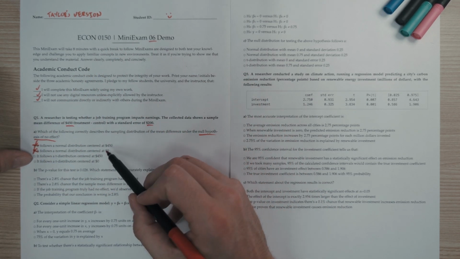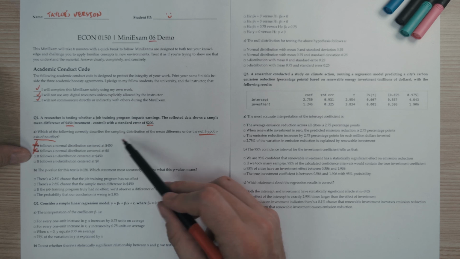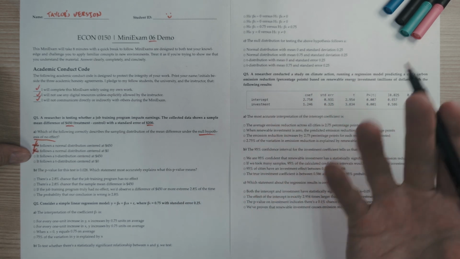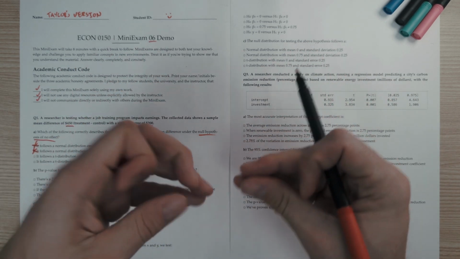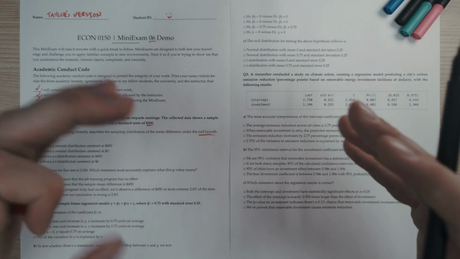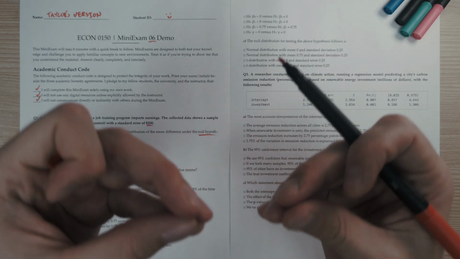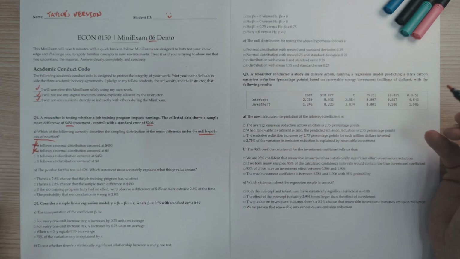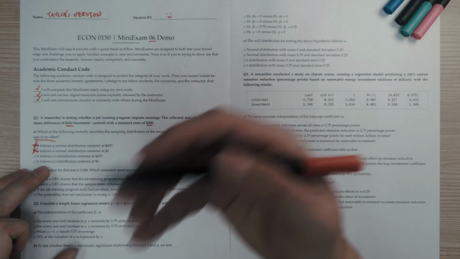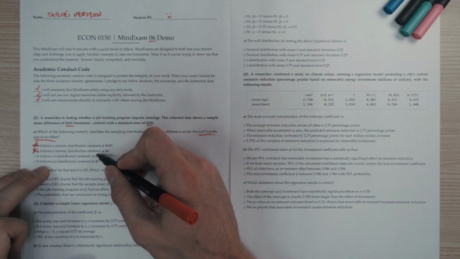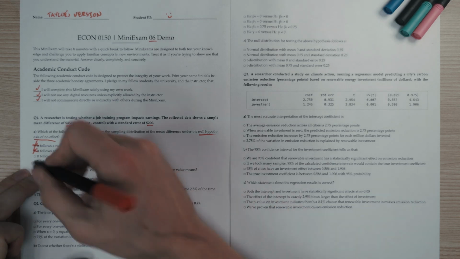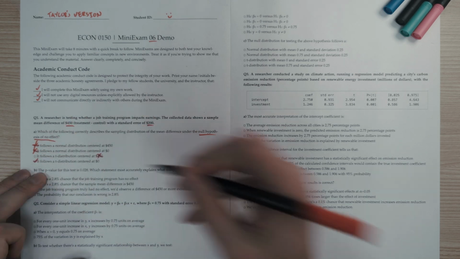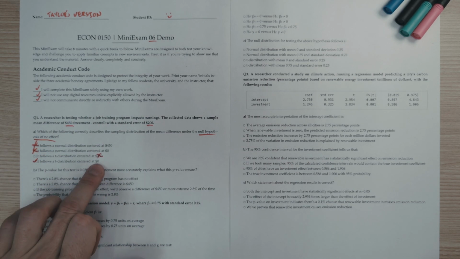And then the sampling distribution of the mean difference under the null hypothesis is going to be centered on the null. We talk about how it's mathematically equivalent to center the sampling distribution on the sample mean for purposes of constructing p-values, but the distribution itself is not centered on the mean. So this is just going to be straightforwardly the last one. Okay, so t-distribution centered on the null.